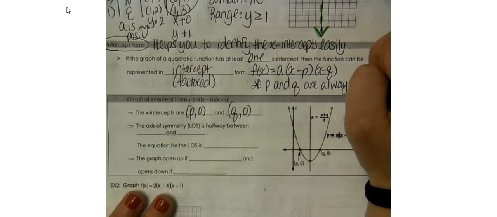So I'm going to say that P and Q are always the opposite of what you see inside.